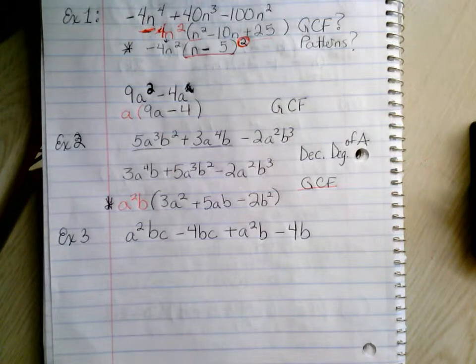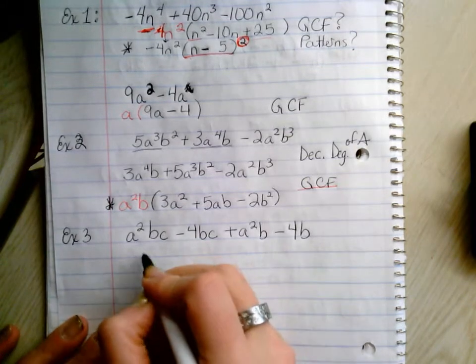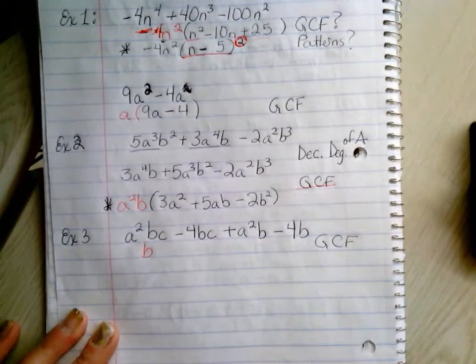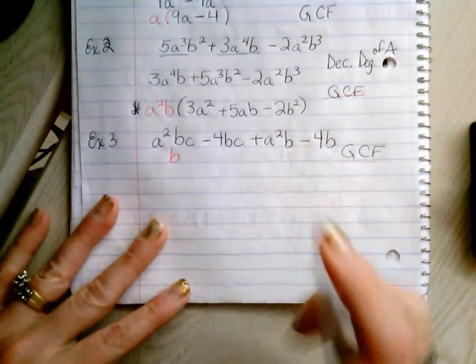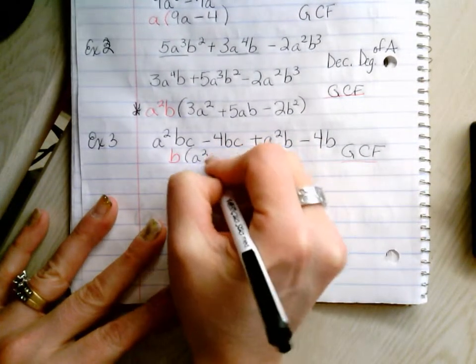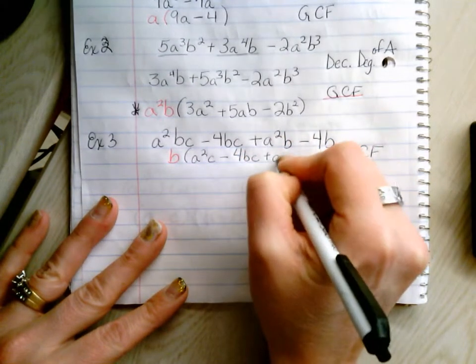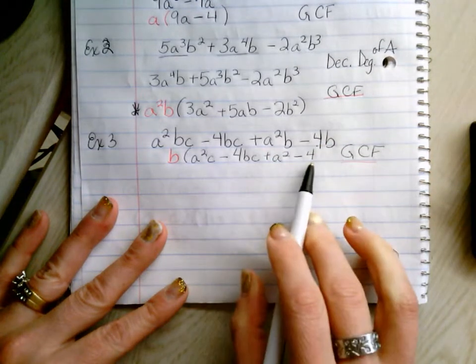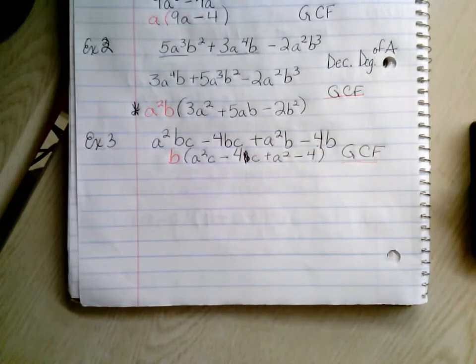So, is there a greatest common factor? No, except for B. B, B, B, B. Let's pull B out. And this is going to be trial and error, people, guarantee it. Pull out your greatest common factor of B, which is going to be A squared C minus 4C plus A squared minus 4. You forgot to take a B out of 4B. Yep, thank you. Okay. Now that I've pulled everything out, what kind of patterns do we see?